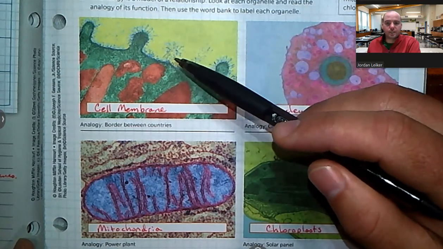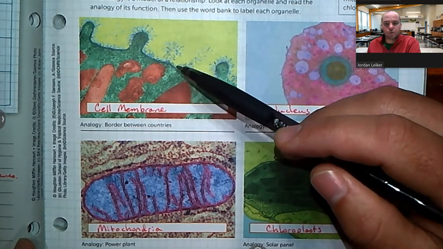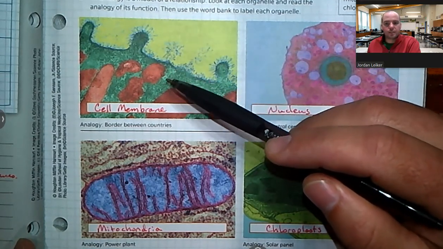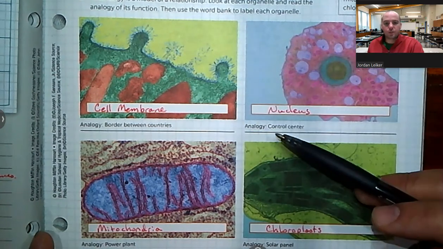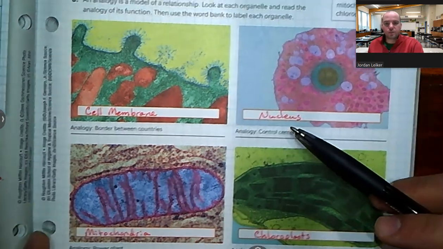And so that's much like the cell membrane. The cell membrane checks things before it brings them in. It checks things before it lets them out. So it only allows things to come in that should come in and things to go out that should go out.